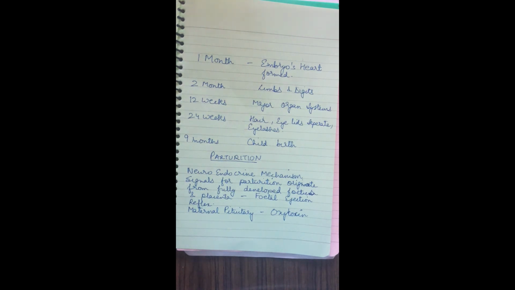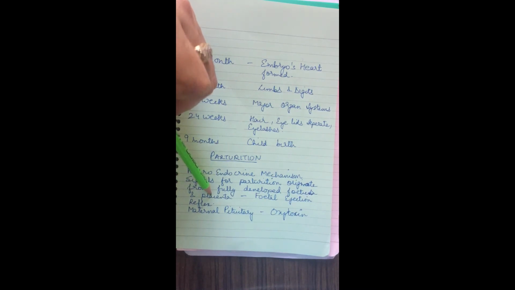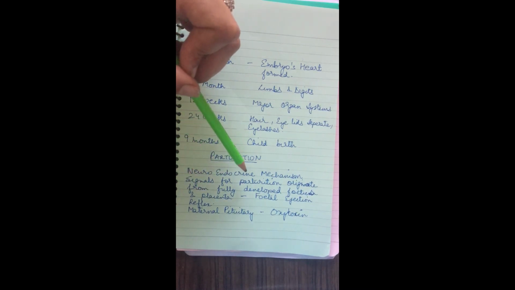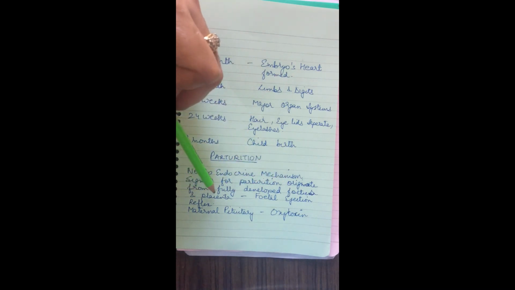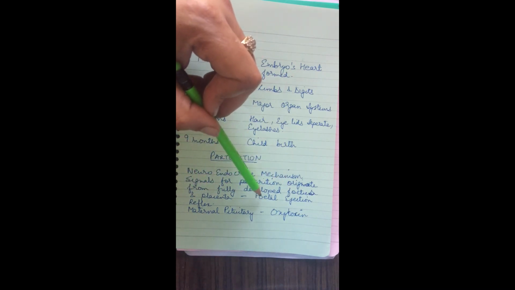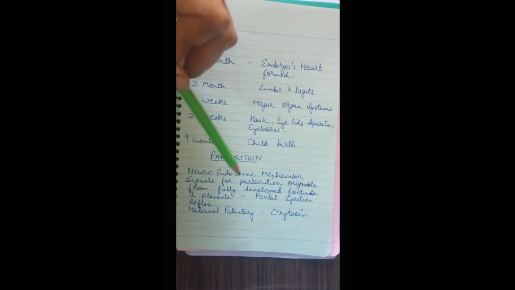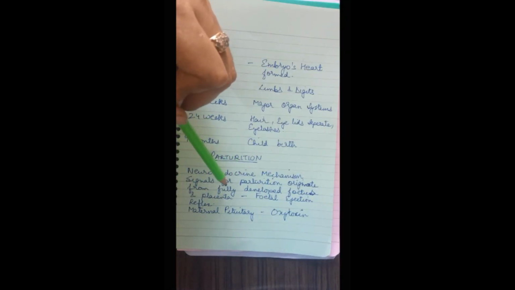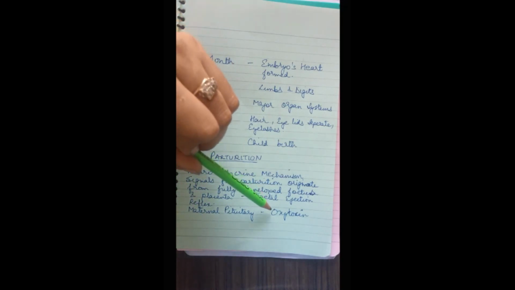The first signals for parturition originate from the fully developed fetus and the placenta, and these signals are called the fetal ejection reflex. These signals will in turn initiate the maternal pituitary to produce a hormone which is called oxytocin.